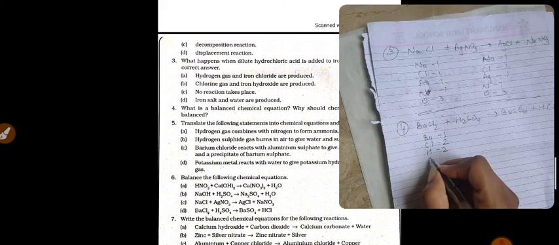BaCl2 H2SO4, Ba1, Cl1, H1, SO4, multiply by 2. Sorry, multiply by 2. So now it is balanced. BaCl2 plus H2SO4 gives BaSO4 plus 2HCl. So this is the balanced equation.